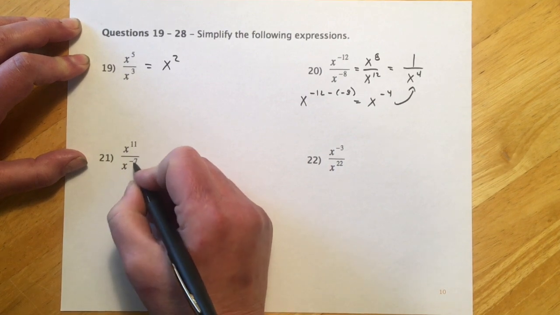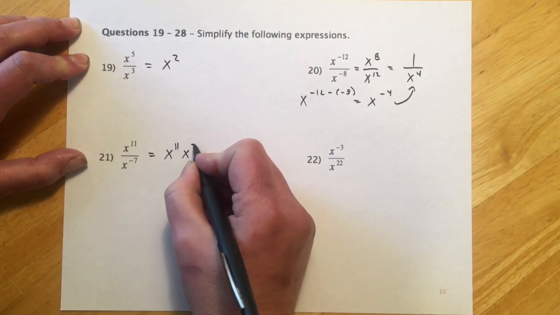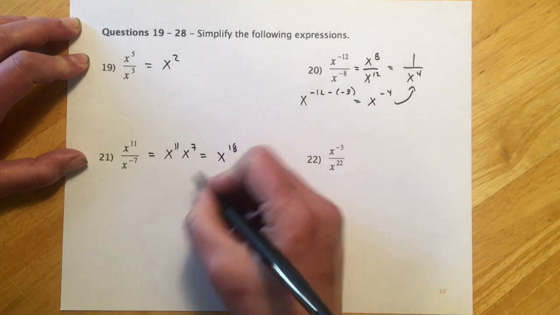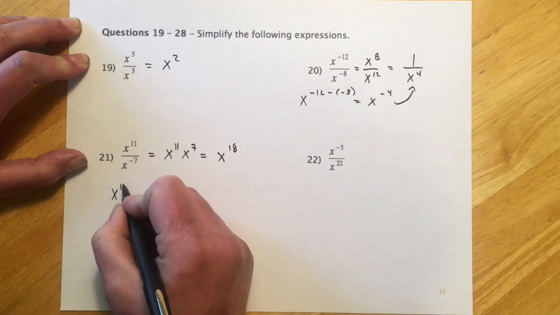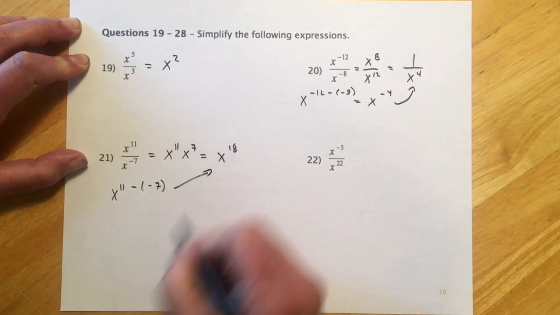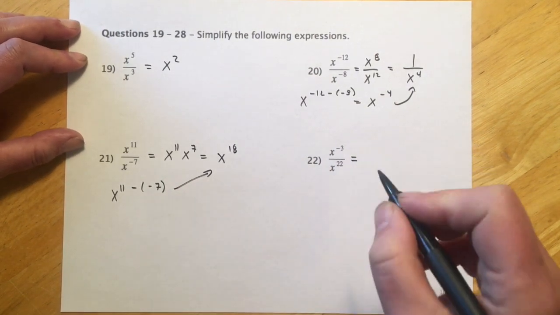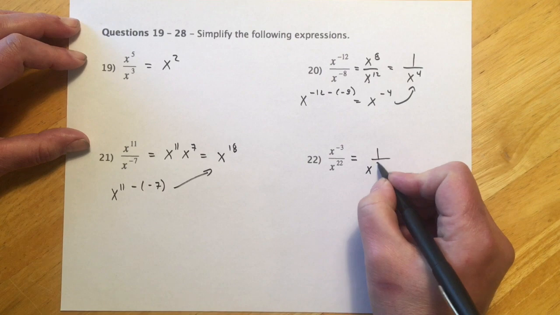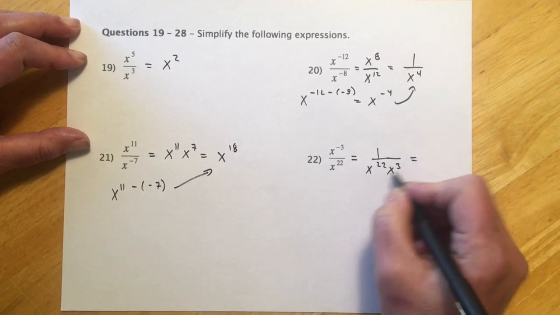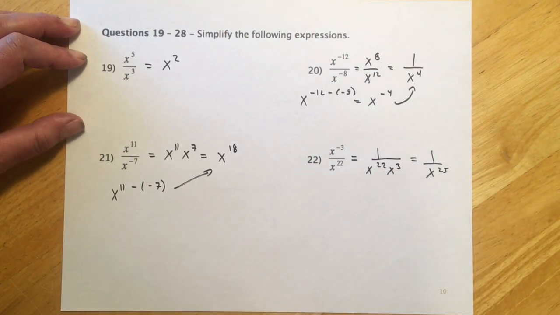Here, this x to the negative 7 should really be in the numerator. So that would be 11 and then 7, which gives me 18 altogether. Or by subtraction, 11 minus negative 7, and there's that same positive 18. For here, I would think of it this way, where the 3 should be downstairs, and then that's going to give me 1 over x to the 25.